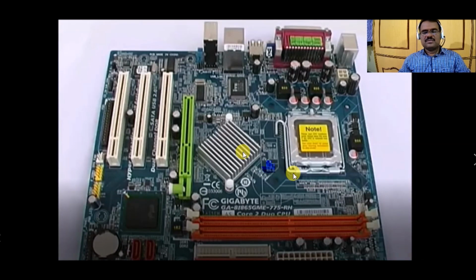So this is all about motherboard components, details about the components on the motherboard. Thank you.